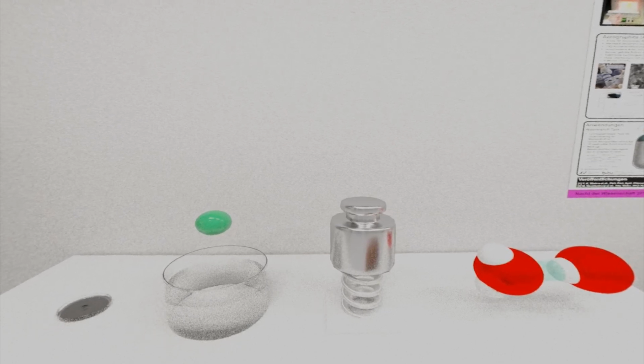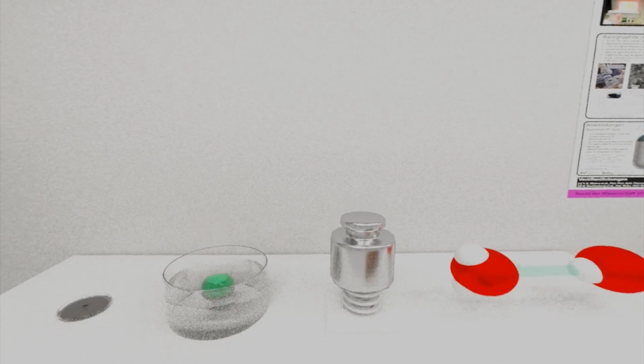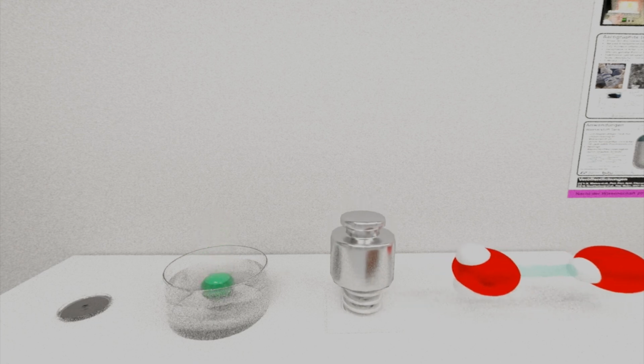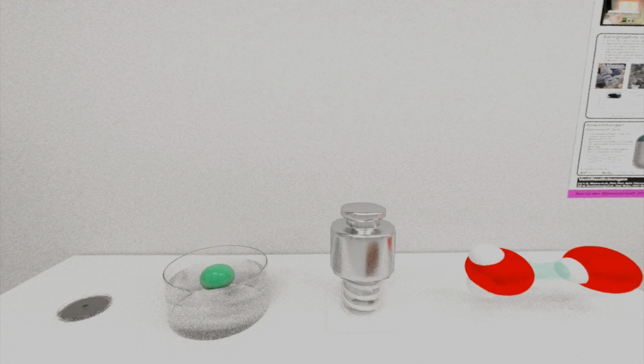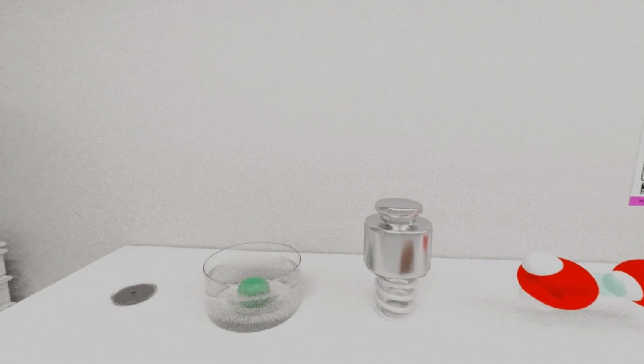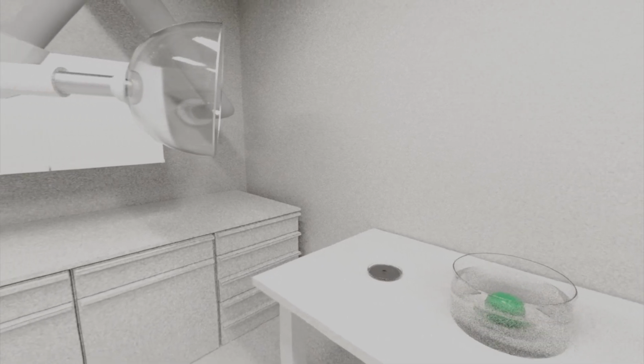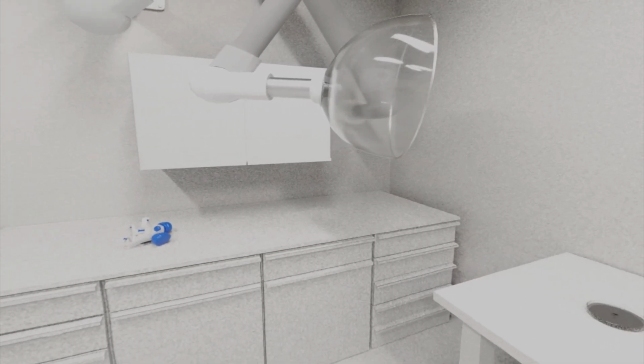If we now drop a ball into a container with water, the ball will break through the water surface. In other words, the water molecules will be pushed apart, thus breaking many hydrogen bonds. The weight symbolizes the weight of the ball, and the spring stands for the counterforce created by the surface tension of the water.